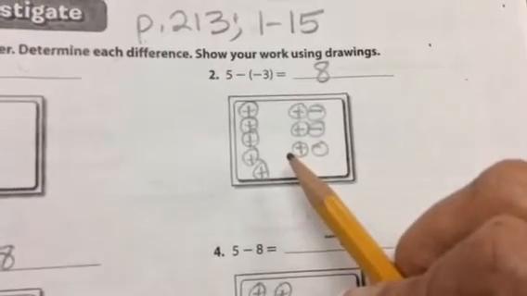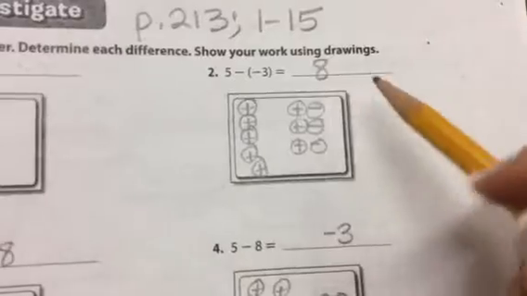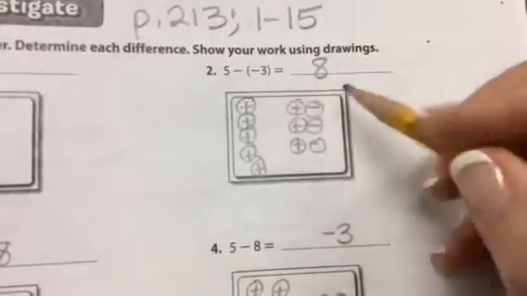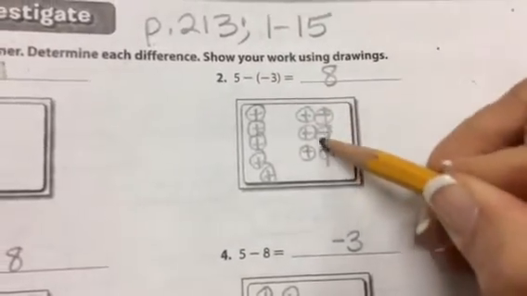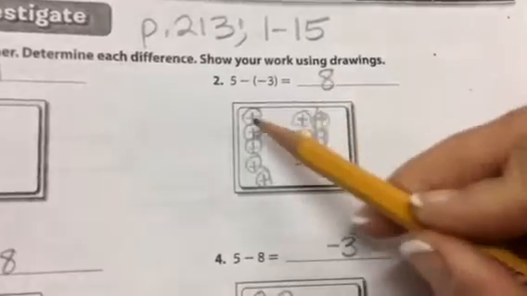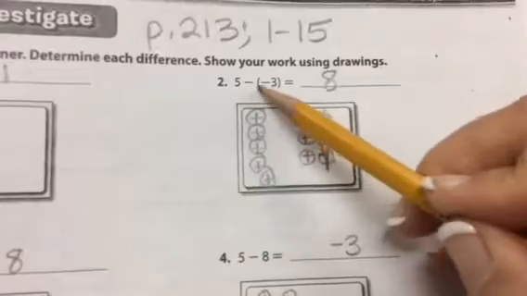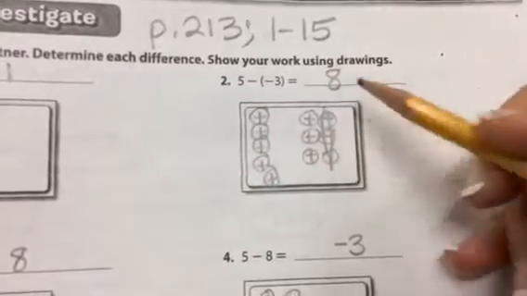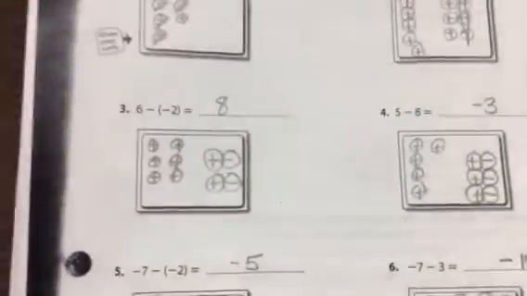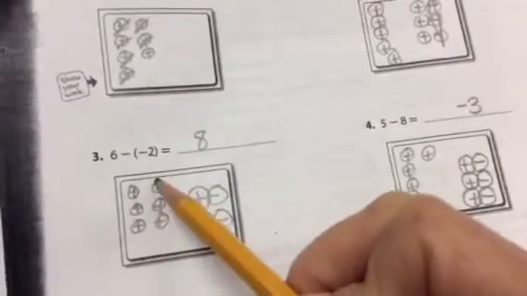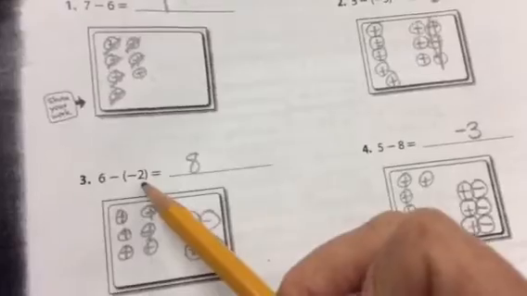It's perfectly legal. All right, now it's telling me I need to take away 3 negatives. So I'm going to take away my 3 negatives, and I'm left with 5 plus 3 positives. So 5 take away negative 3 is 8. Mind-boggling.